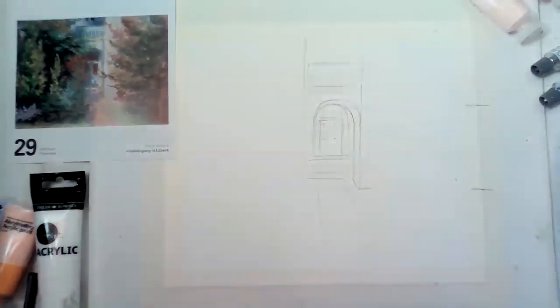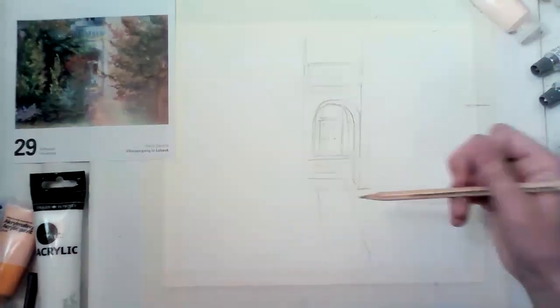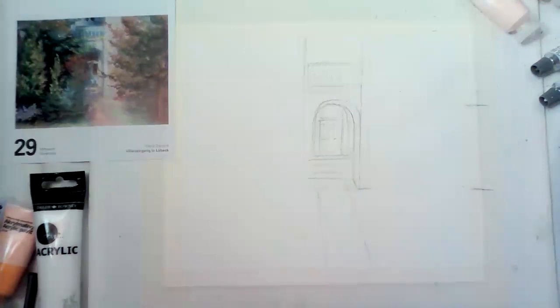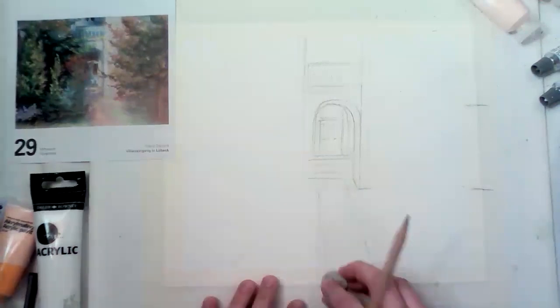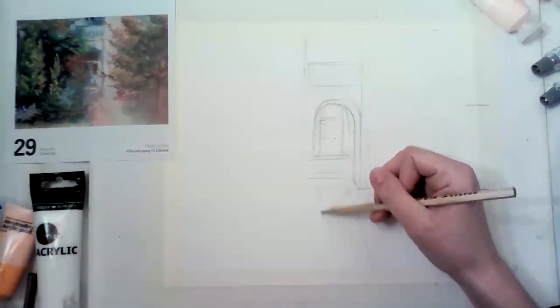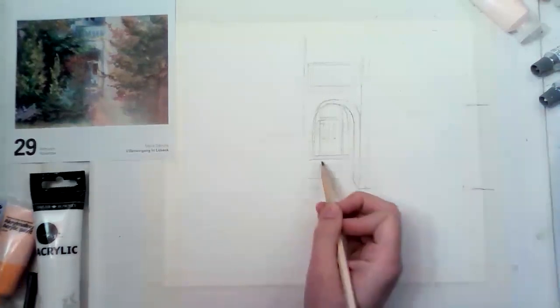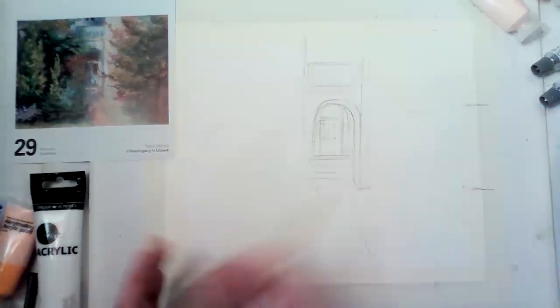Okay, and now maybe one last check with the path. Is it maybe too big, too small? I don't know. Maybe a bit more. This and the stairs maybe also, if it feels that it needs correction.